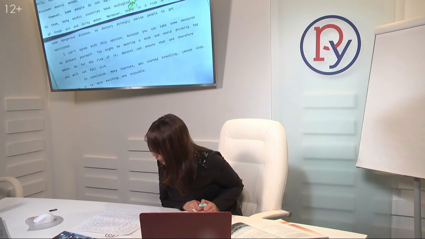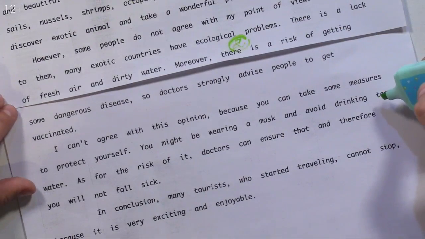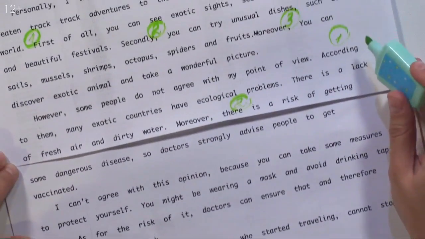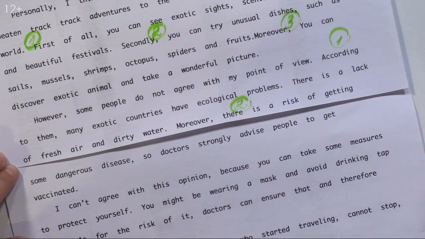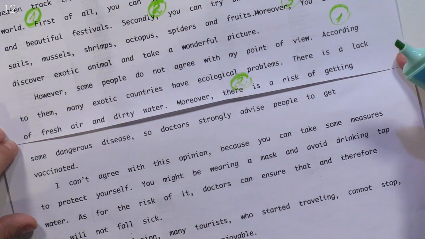So I can't agree with this opinion because you can take some measures to protect yourself. You might be wearing a mask to avoid drinking tap water. And yes, probably this refers to this counter argument 1, right? So there are some ecological problems and lack of fresh air and the danger of drinking dirty water, and yeah, you can wear a mask and avoid drinking tap water and you might be fine in this case.